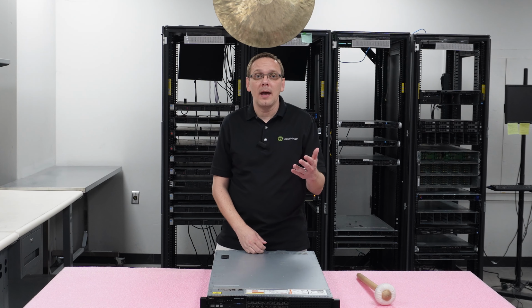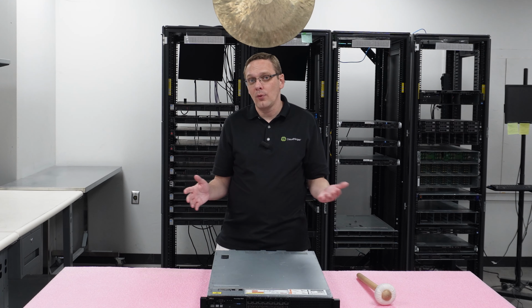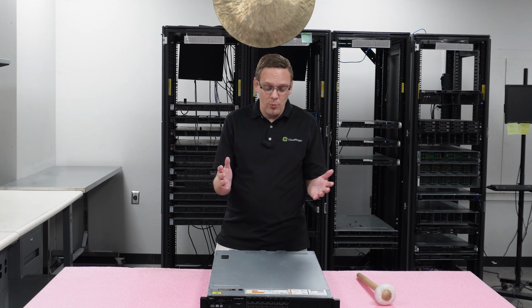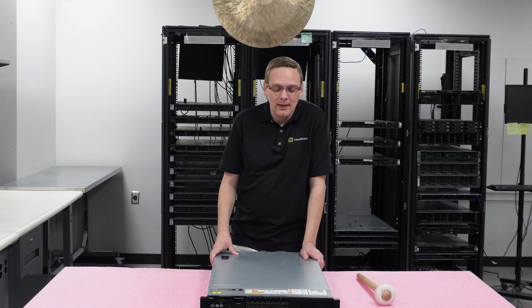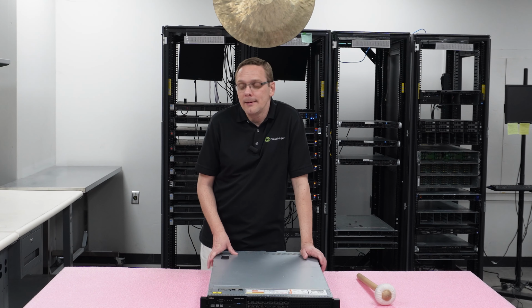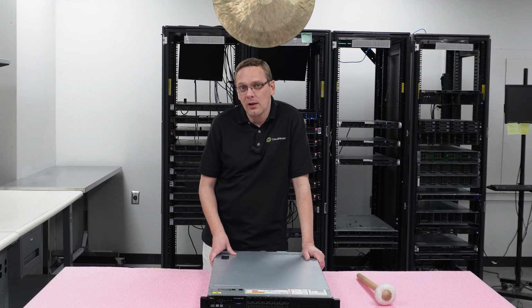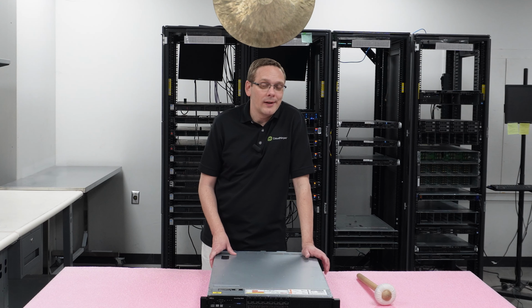This would be the same as iLO for HPE or IPMI for Supermicro. But iDRAC, in my opinion, is just a much cleaner, superior interface to iLO and to IPMI from Supermicro. It's one of the things I definitely will tip my hat to Dell on, that the iDRAC interface is very, very user-friendly, and I'm a big fan of it.